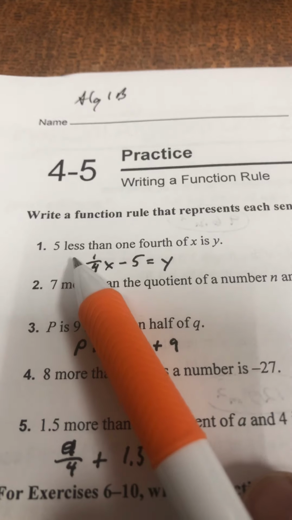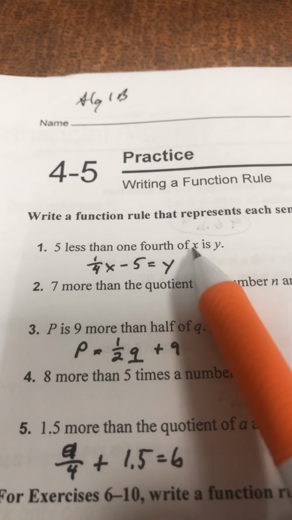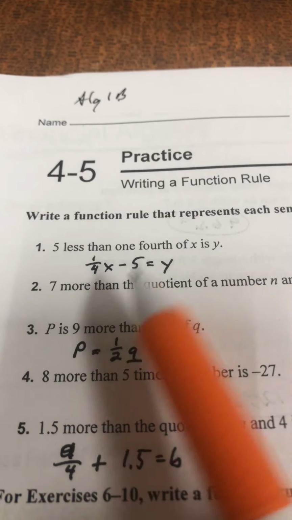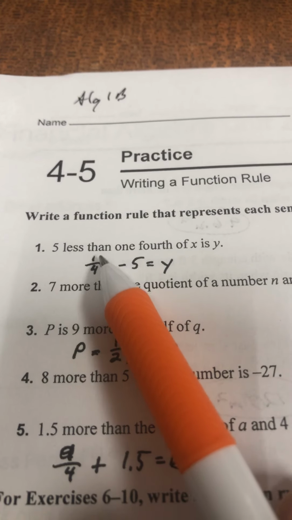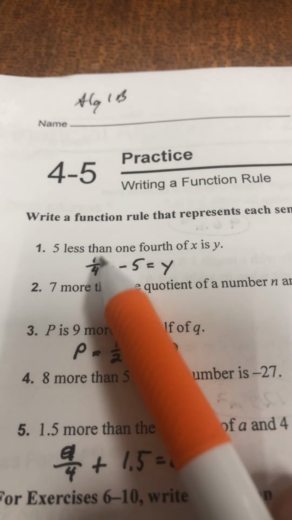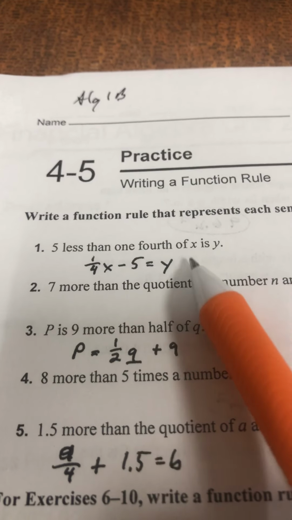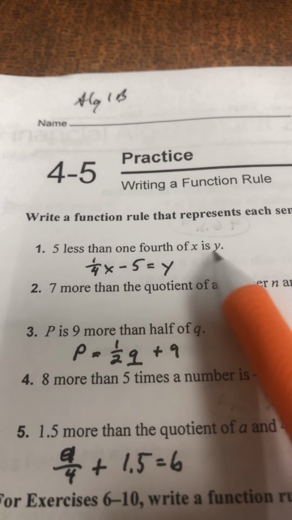Number one, 5 less than 1/4 of x is y. So I have 5 less than, but it has to be less than what? It has to be less than 1/4 of x. So I have to put my 1/4 of x out here. Is means equals y.